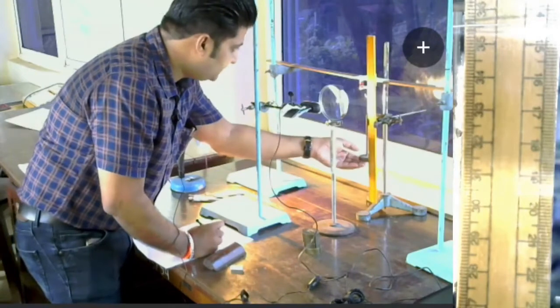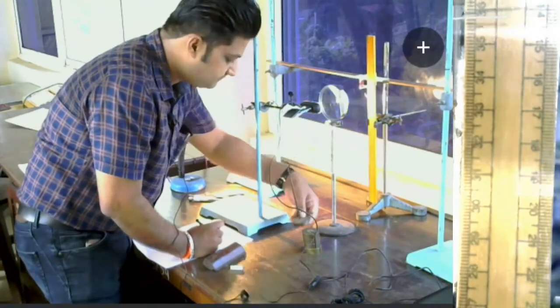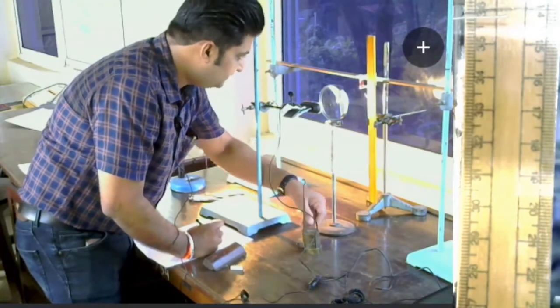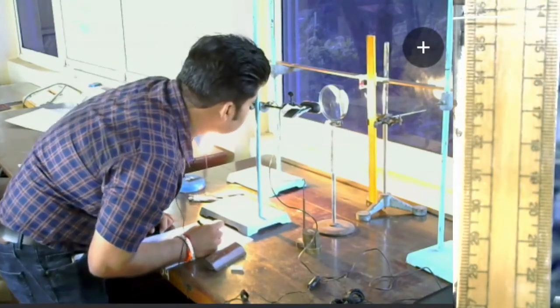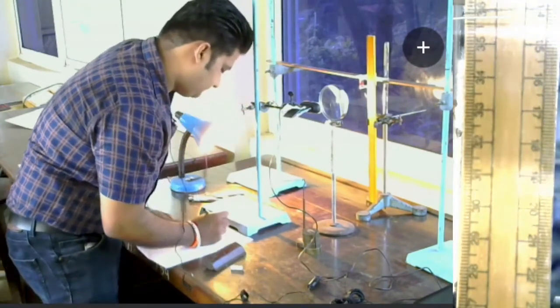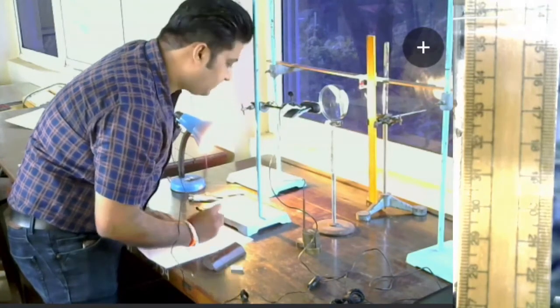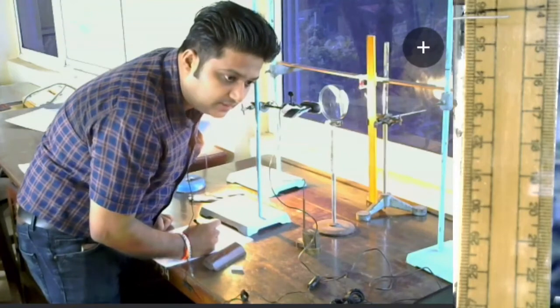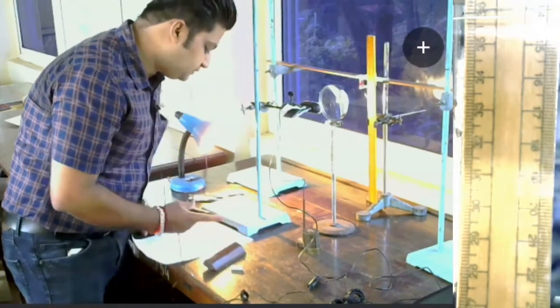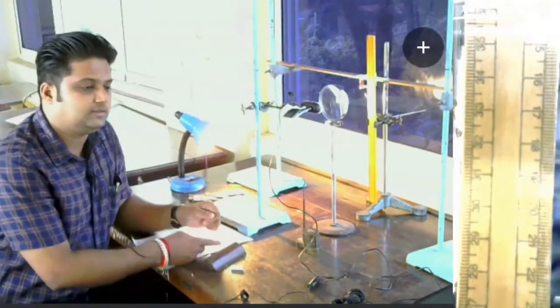And finally I'll take off this last 200 grams also for the 0th reading. This is 35.7. All right, 35.7. You can also see it in your video there. It's 35.7. Fine. Okay, so with this we have done the experimental part.